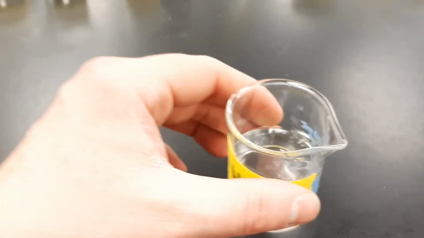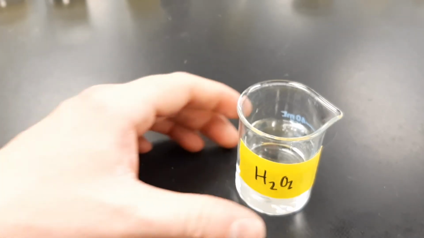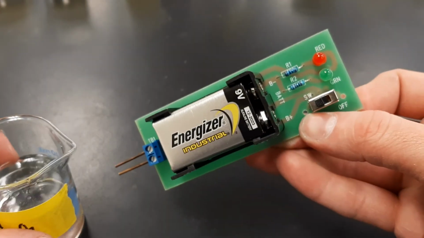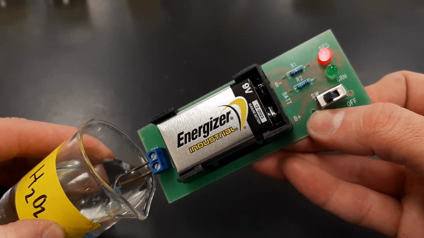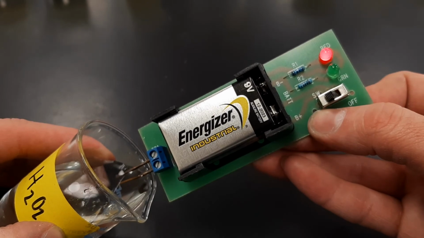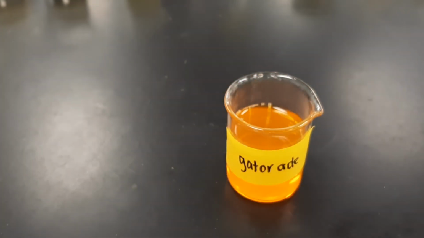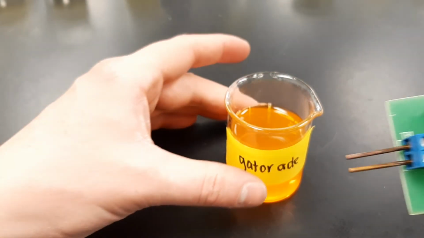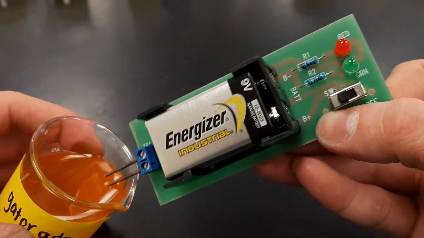The next sample will be hydrogen peroxide. This has a formula of H2O2. Is hydrogen peroxide an insulator or a conductor? The last item will just be Gatorade. We decided to go with orange Gatorade here. So let's see if Gatorade is conductive.